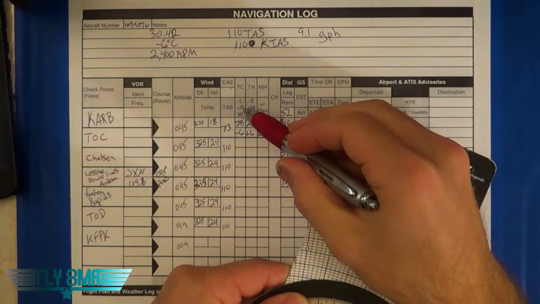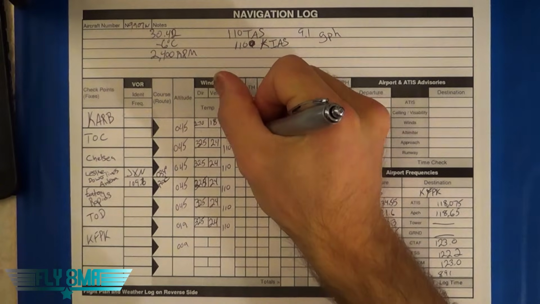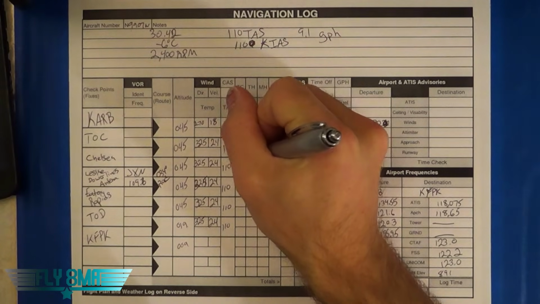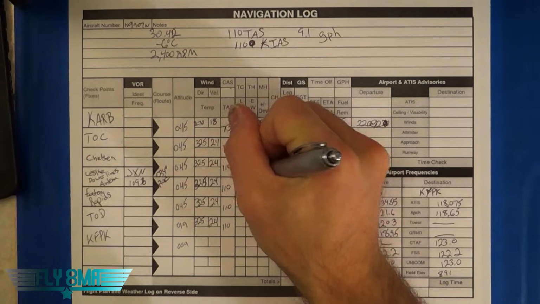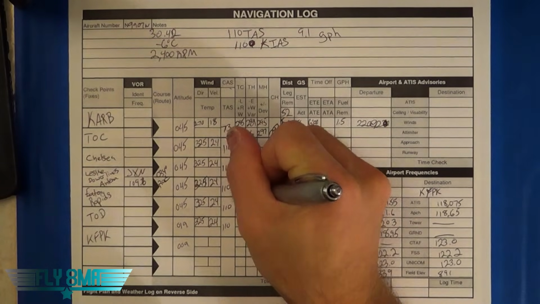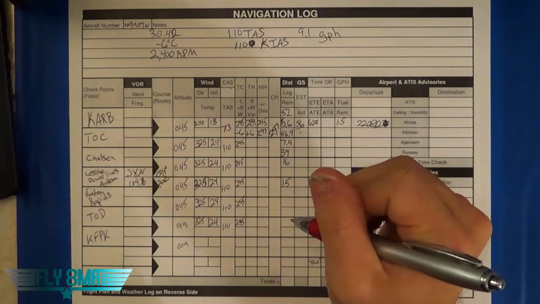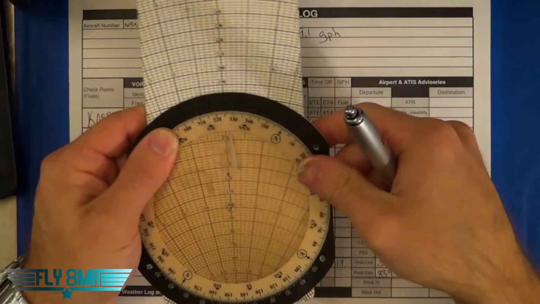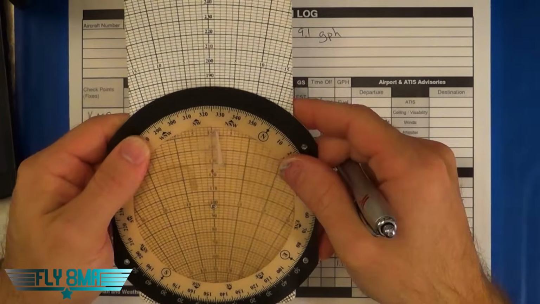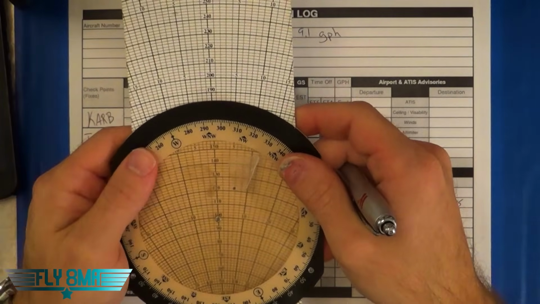We'll go ahead and then spin in our true course. Our true course is 295 for this entire flight. We're not going to change our course until we're directly over the airport at Fitch Beach, and then we're going to be maneuvering to enter the traffic pattern. So 295. And now we'll go ahead and spin in the 295 there.